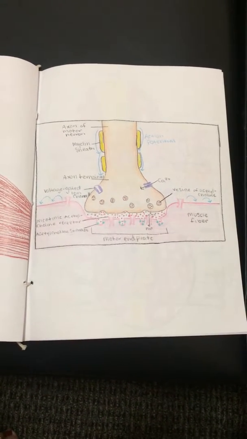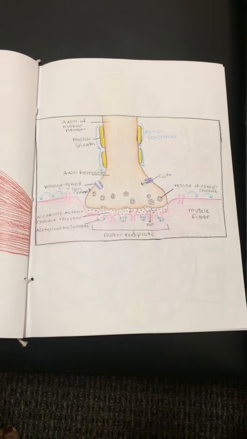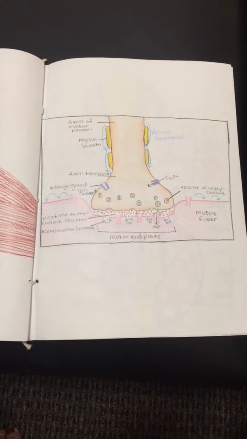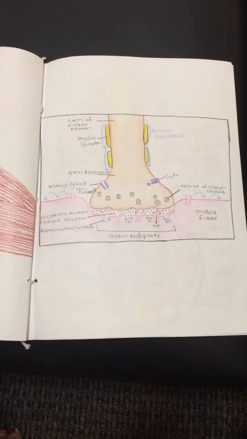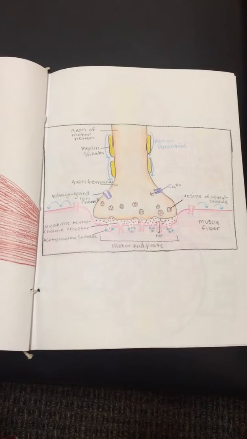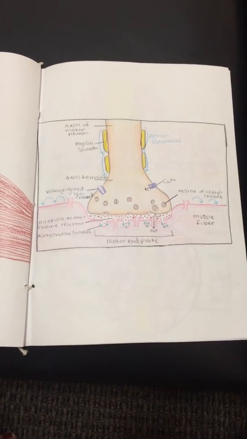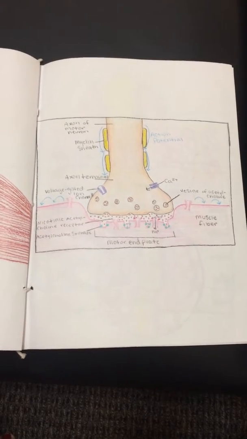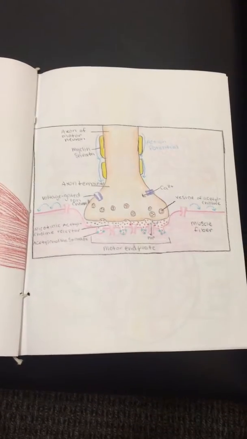This causes the ligand-gated ion channels to open and release sodium ions in and potassium ions out, causing a depolarization of the muscle fiber. When enough sodium has entered the muscle fiber through the ligand-gated ion channels, it will raise the end plate potential of the motor end plate and cause the action potential to continue traveling.